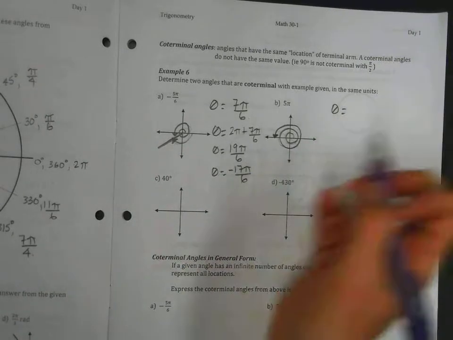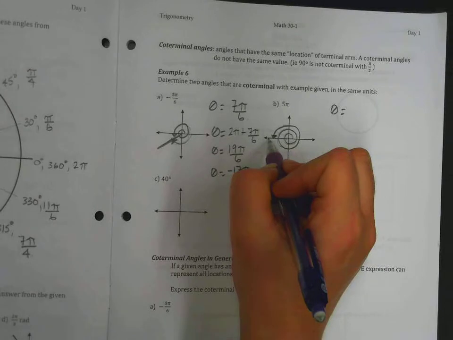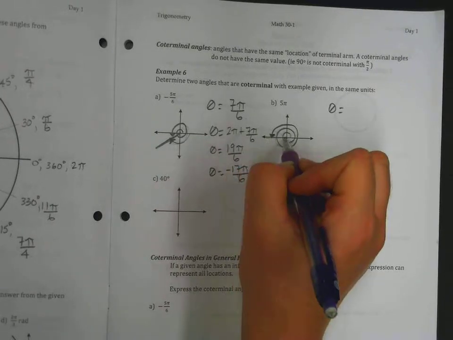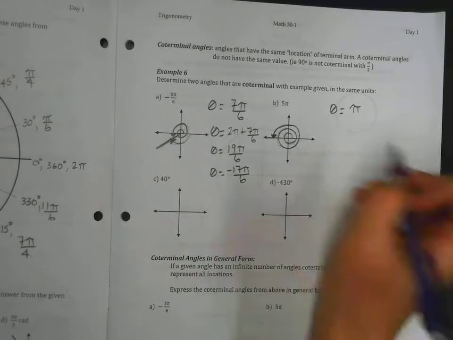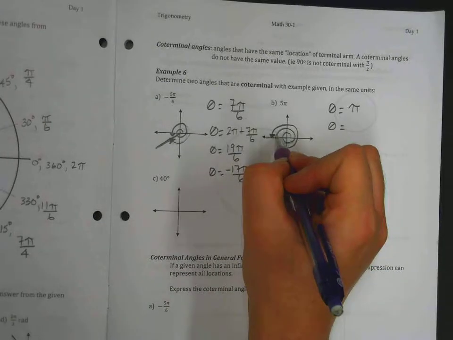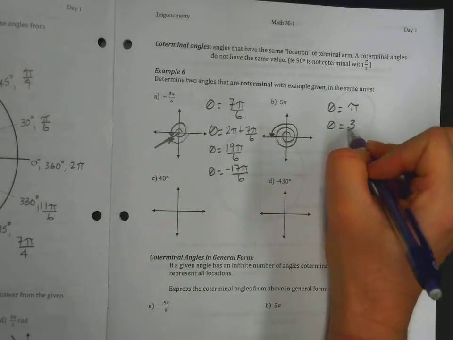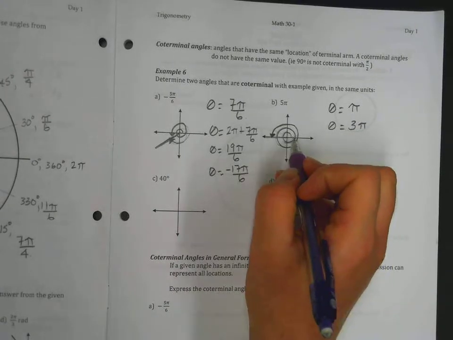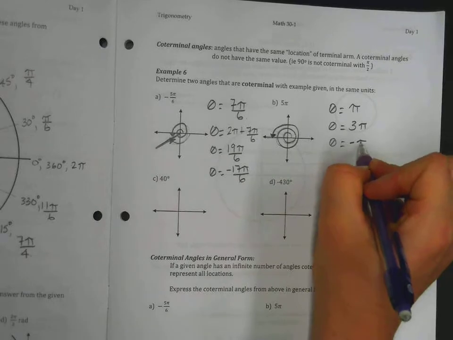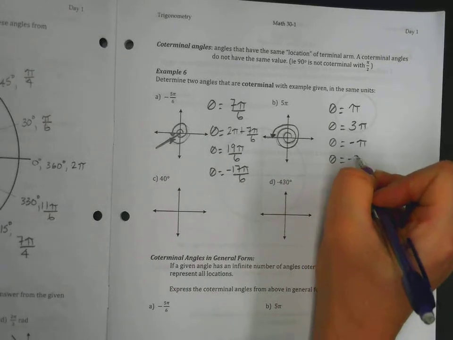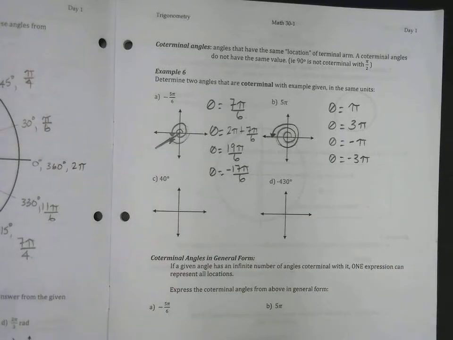Well, a coterminal angle is getting to this location of pi. Well, so pi would be a possibility. Rotation plus this, that would be a 3 pi. Or I could have gone in the negative direction. Negative pi, negative 3 pi, lots of possibilities.